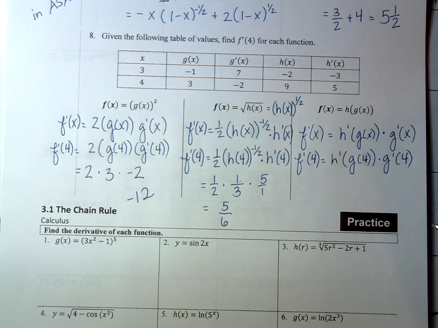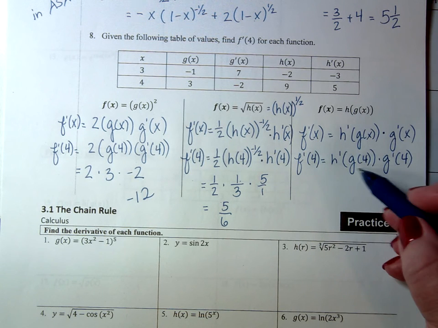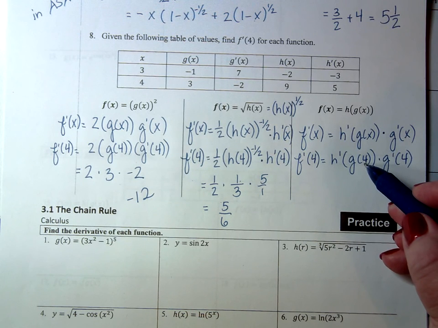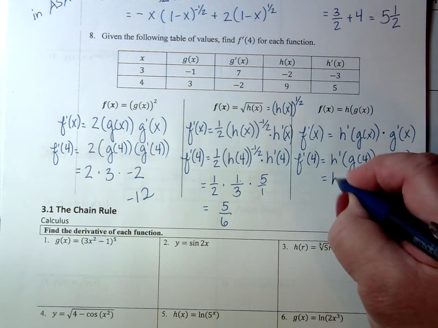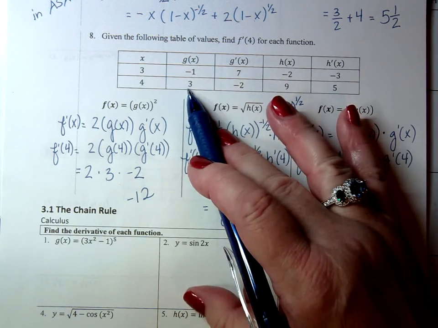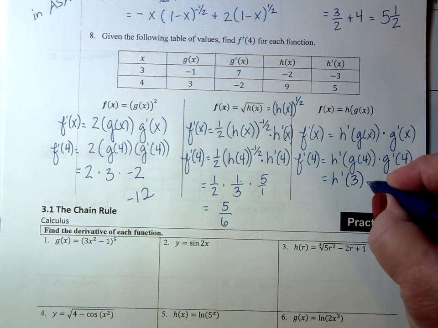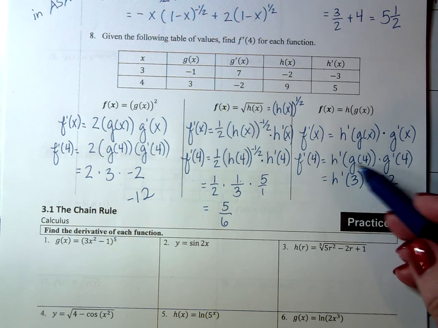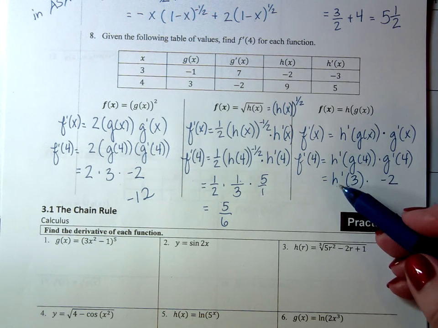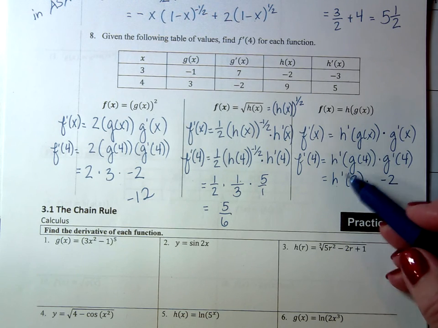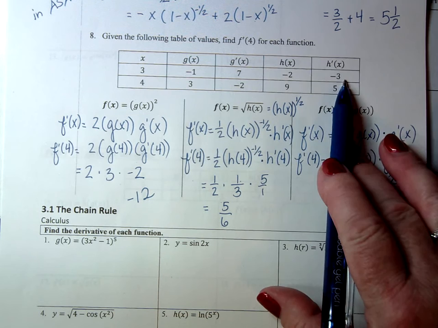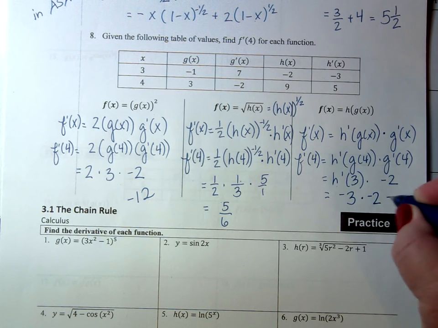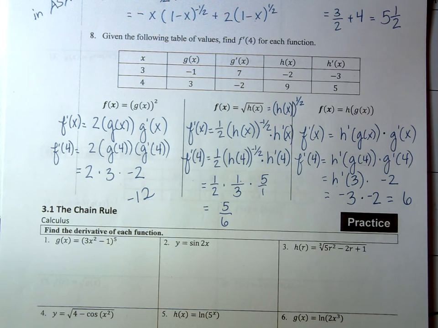So for this guy, he's kind of got two things going on here. I need to know what g of 4 is first so I can plug it in to get h prime. So h prime, go to g of 4. G of 4 is 3. Times g prime of 4 is negative 2. So this piece here, g of 4 is 3. Now I need h prime of 3. That's why you got the extra row of 3 numbers. So h prime of 3 is negative 3. So now I've got, this is equivalent to a negative 3 times a negative 2. And they give me a final answer of 6. And that's how you're looking at a chart doing them, which is kind of cool.